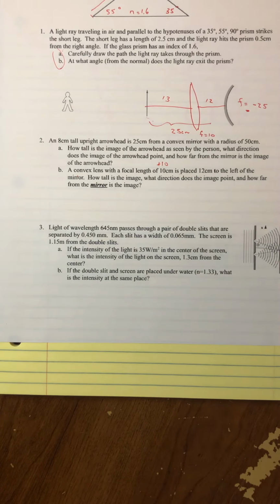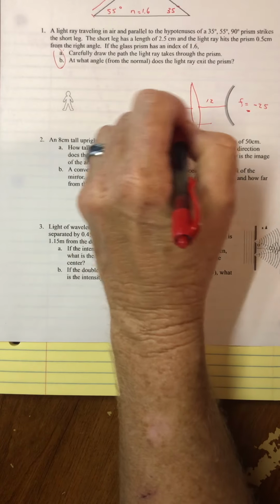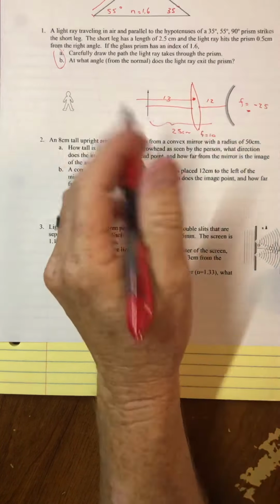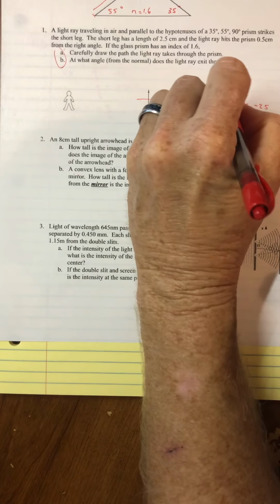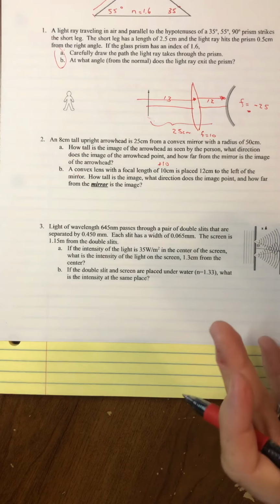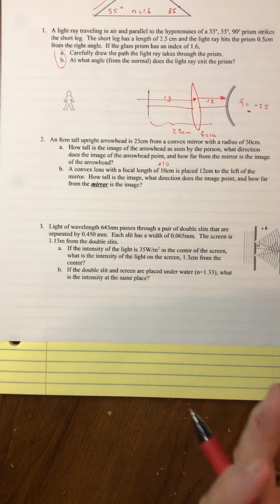Now, what's interesting about this one is conceptual. That the light would go through the lens and be manipulated and then hit the mirror. So the first thing to recognize is, how do you do an optics problem where you have multiple lenses or multiple mirrors, or in this case a lens and a mirror?